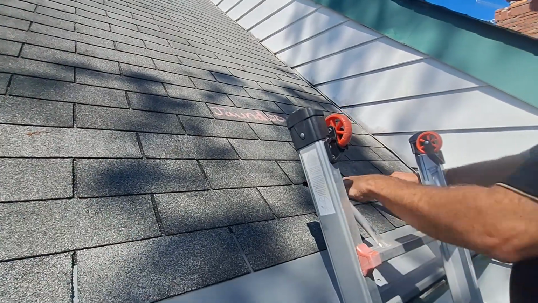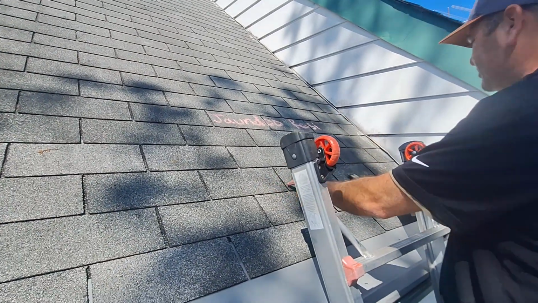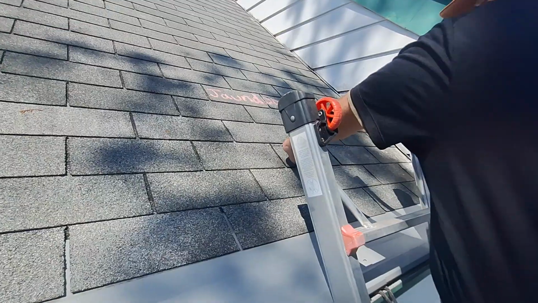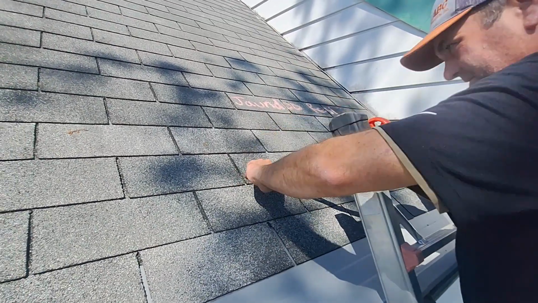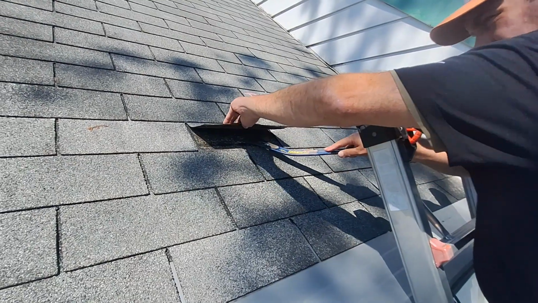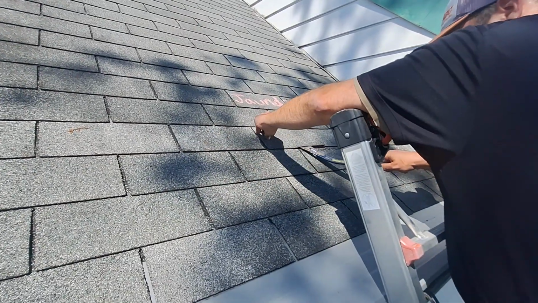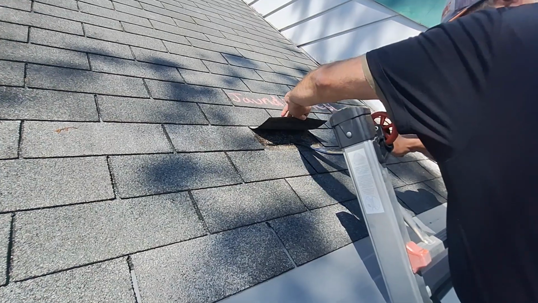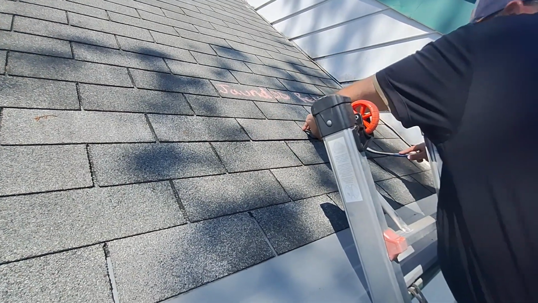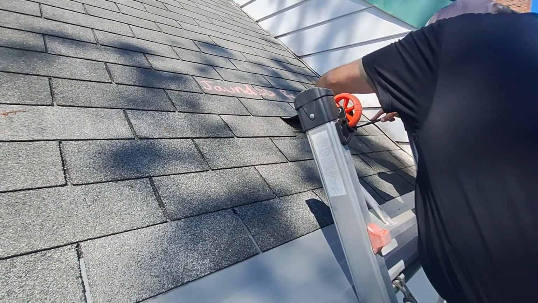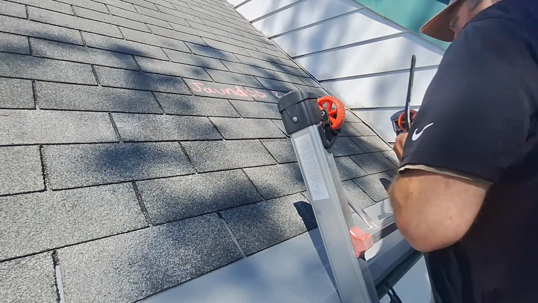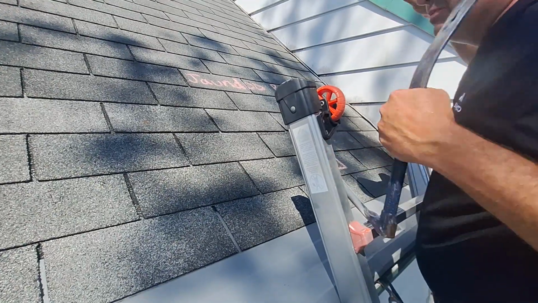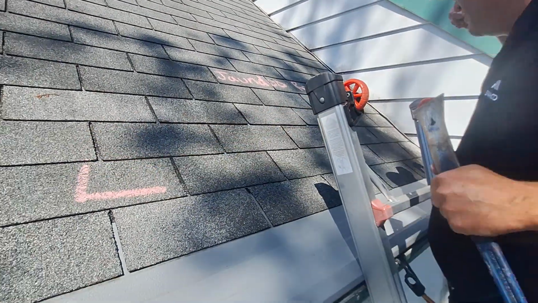So I'm going to start by breaking the seals on the replacement shingle. And then I'm going to break the seals on the shingle above. Looks like the shingle stops right here, which means it ends right here.